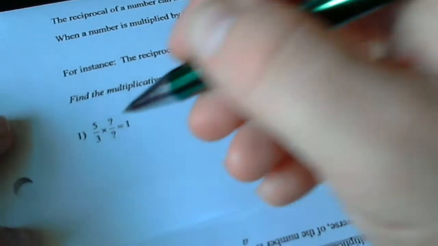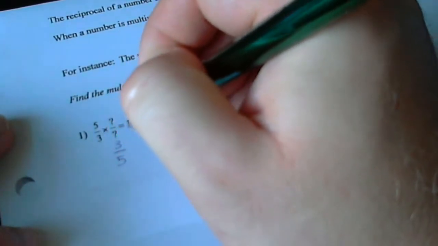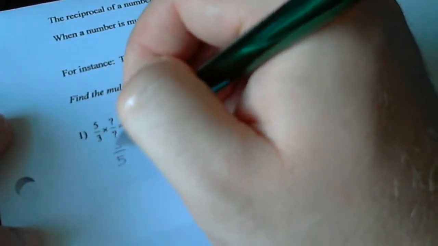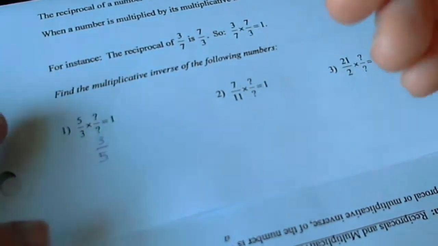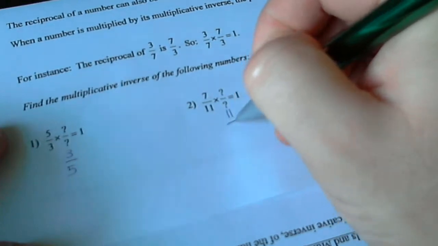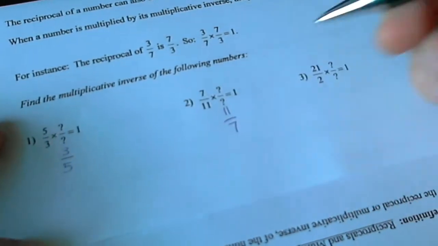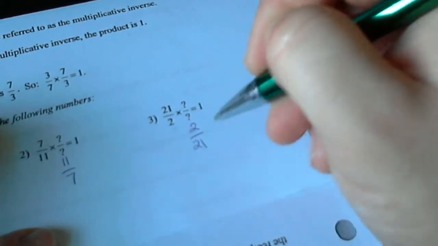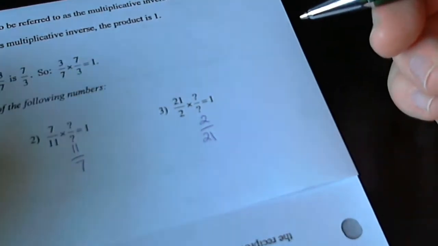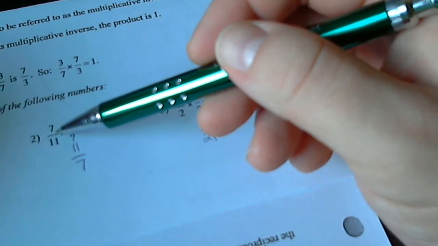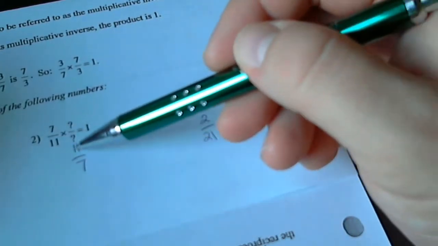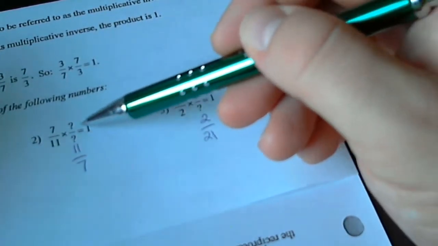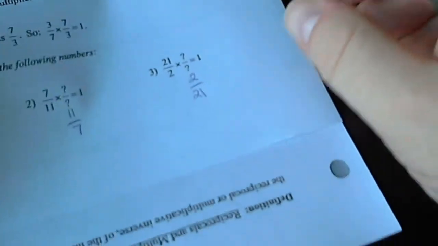So let's try an example down here. 5/3 times 3/5 gives us 1. Remember, just this number upside down brings us back to 1. 7/11 multiplied by 11/7 gives us 1. And finally, 21/2, that's just 2/21, flipped upside down. Remember, if you take a number or a fraction, flip it upside down, multiply the two, you end up with 1. That's going to be important.